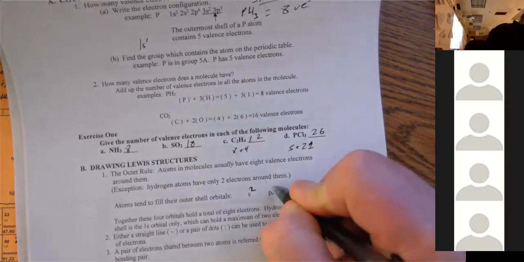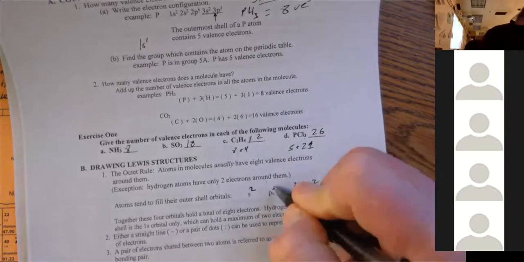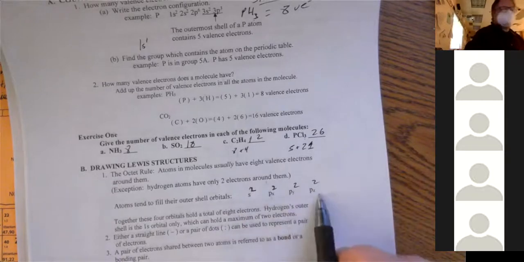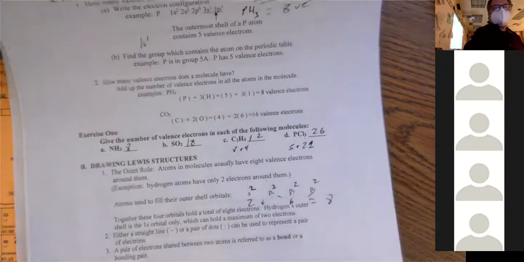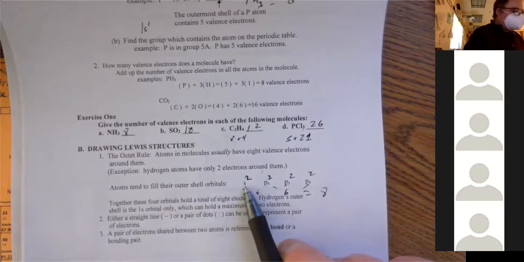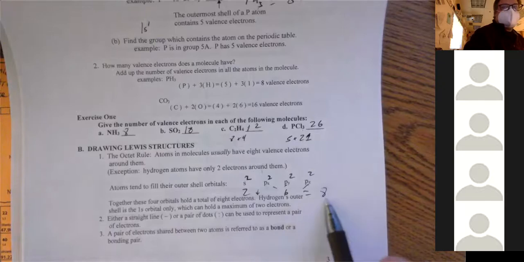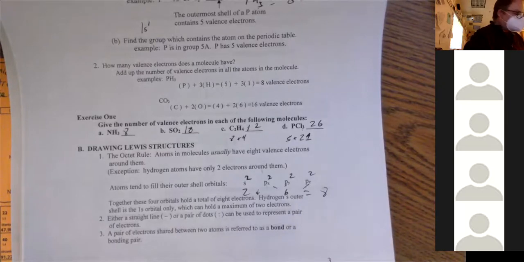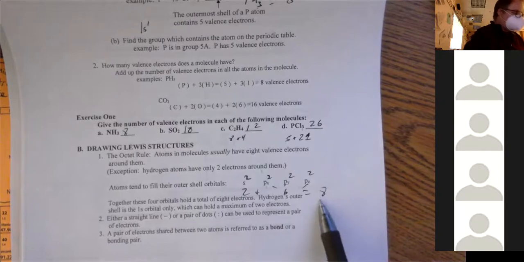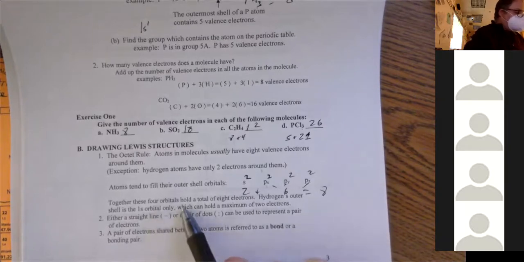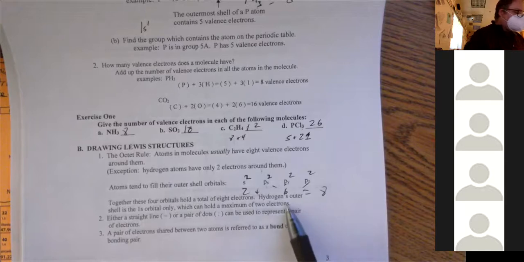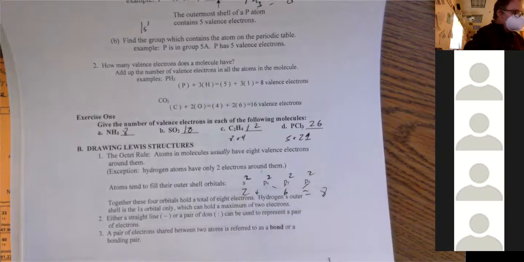Now, something that's in the second period would have s and p. So it would have the ability to have 2 in the s and 2 in each of its p orbitals, for a total of 6 plus 2, which equals 8. This is why we learned all this s and p stuff, so that we could see that we have these 8 electrons in these orbitals. Together, these 4 orbitals hold a total of 8 electrons. Hydrogen, again, only has an s, so it only gets 2.